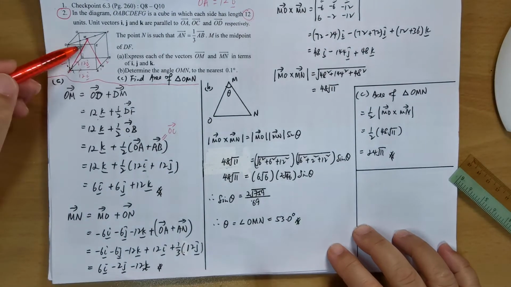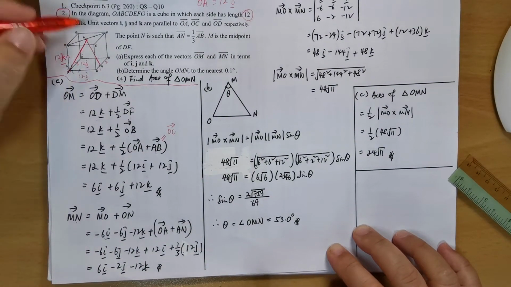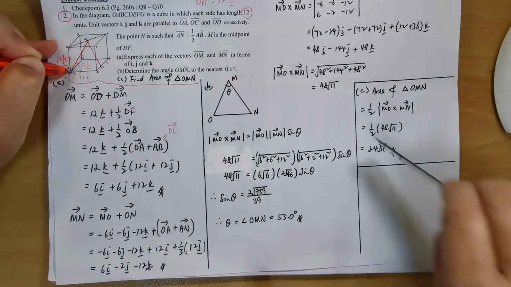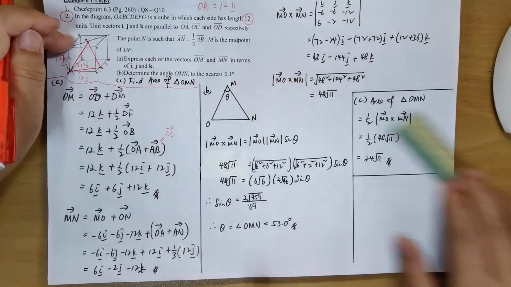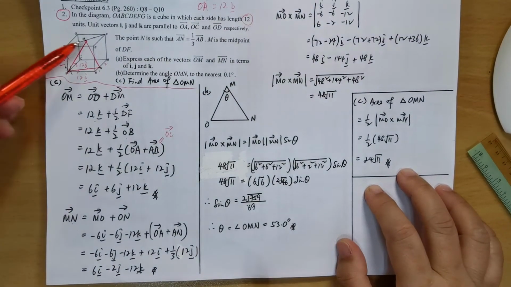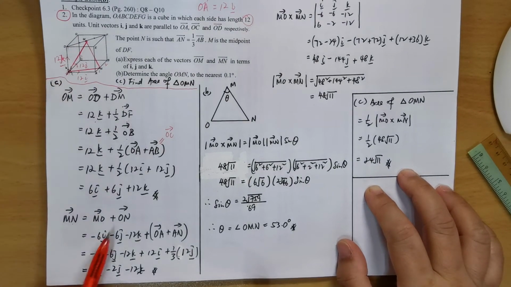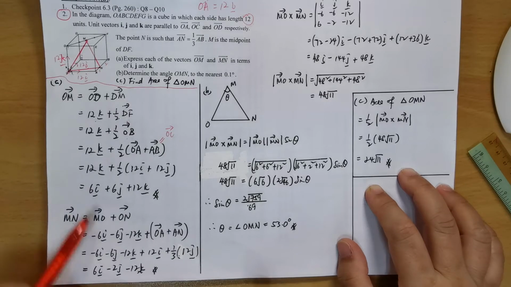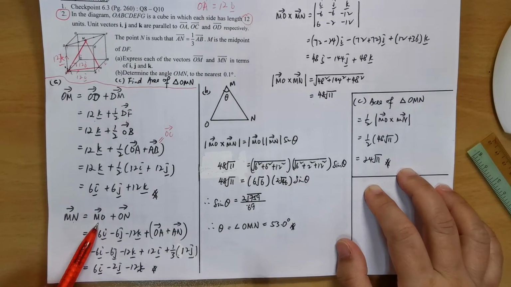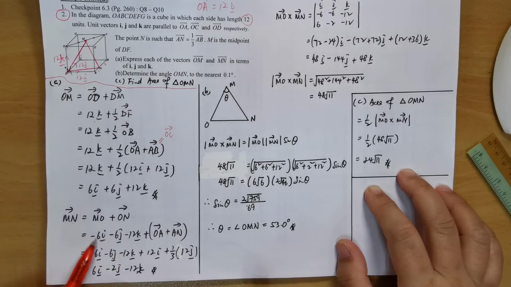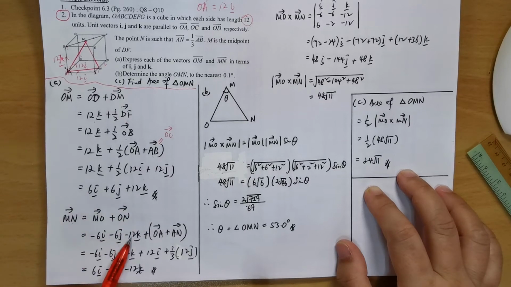The question wants us to find MN. Alright, start with MN. To get MN, I can use MO plus ON. MO is the negative of OM, so it becomes a negative vector: MO is negative 6i minus 6j minus 12k, where all the signs change to negative.